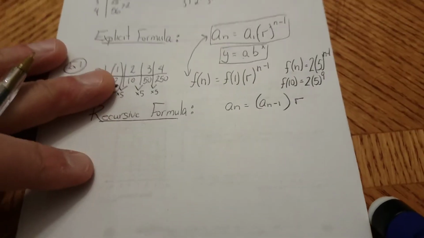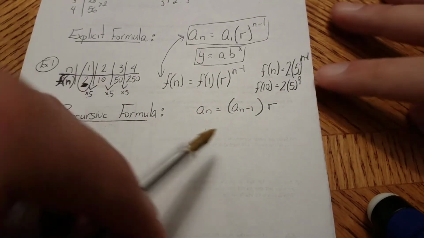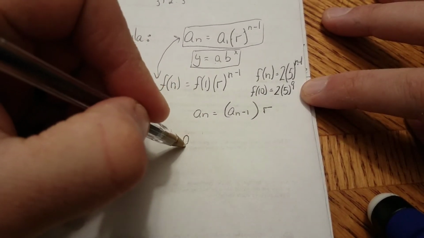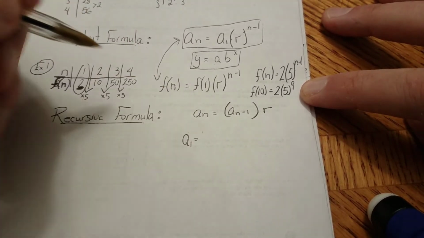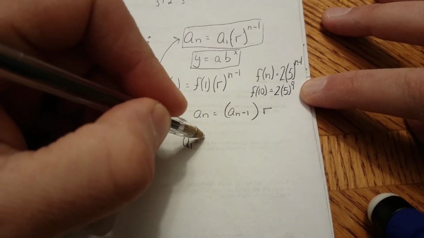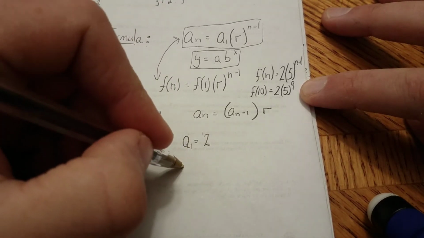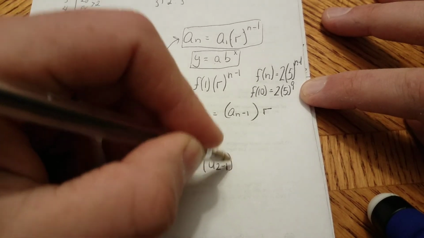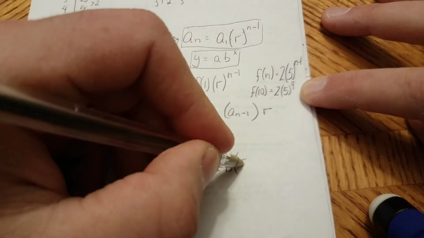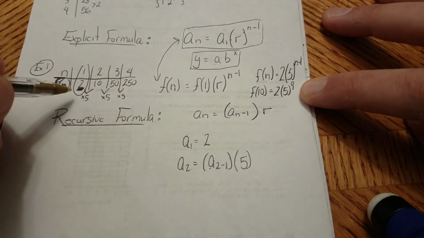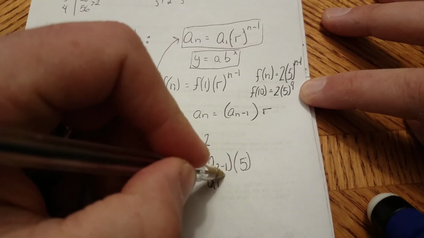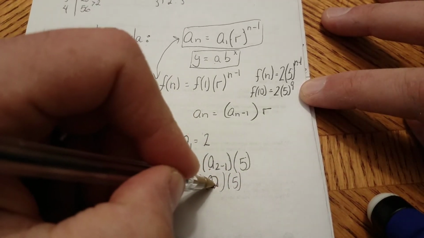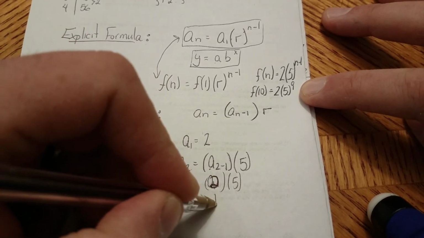All right, the recursive formula is basically just taking the previous answer and multiplying it by r. So let's just use this example here. If I knew a sub 1, you basically need the initial value. a sub 1 is 2. Then if I want to know a sub 2, I need the answer to a sub 2 minus 1 times that common ratio of 5. Well, the answer from a sub 2 minus 1, which is a sub 1, we can check right here. a sub 1 was 2. So 2 times 5, a sub 2 is 10.